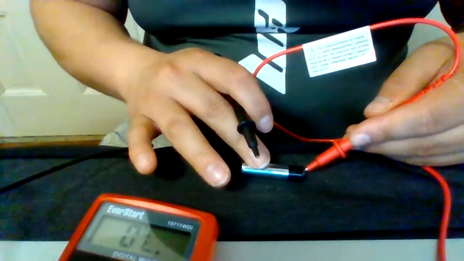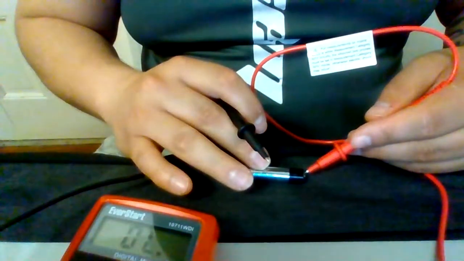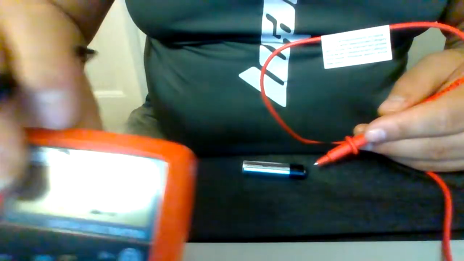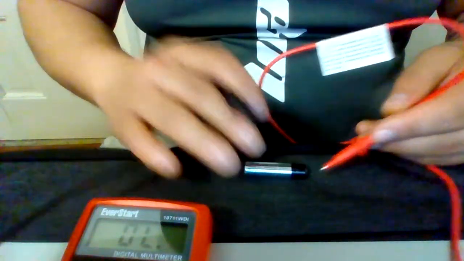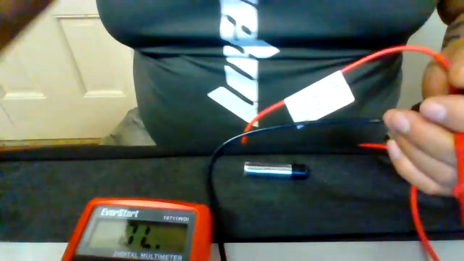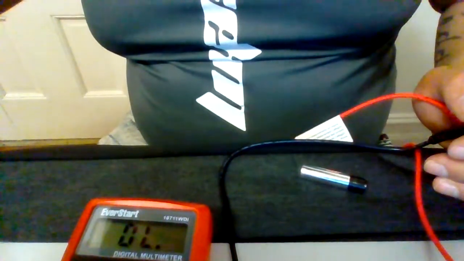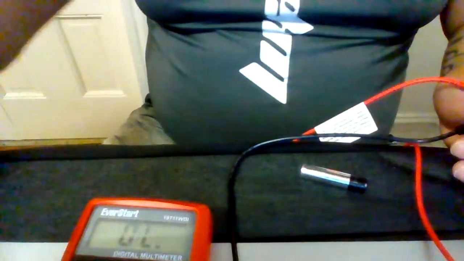So if we come down to the screen, positive, OL. OL is like that. You guys already know 0. So the diode is OL in reverse, meaning in reverse.